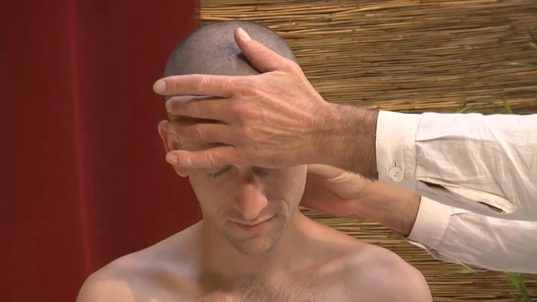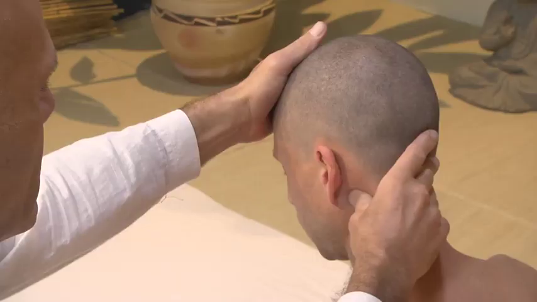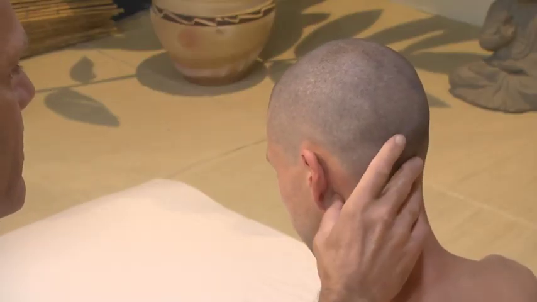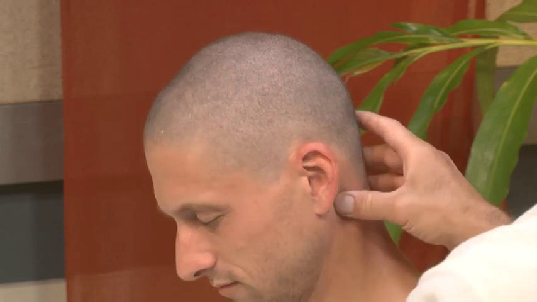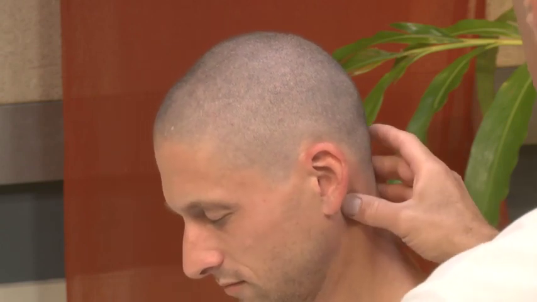You press the point, support the head, press right below the mastoid process, on the sternocleidomastoid.